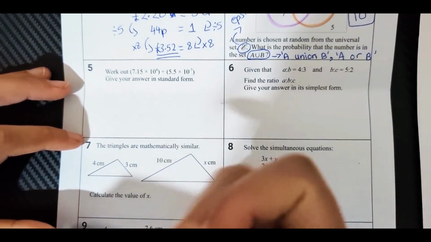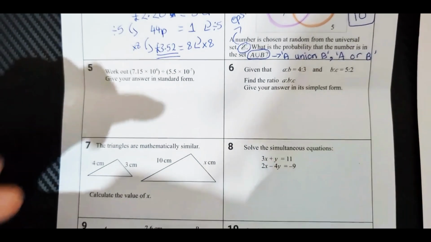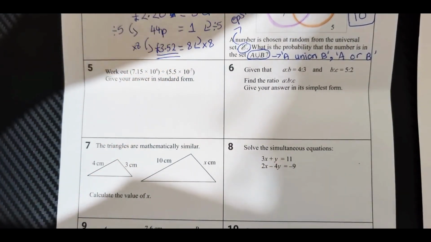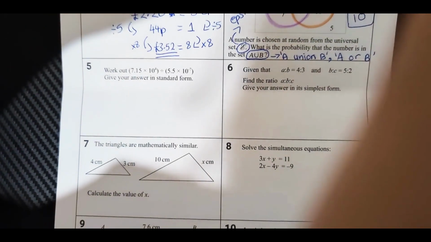Does anyone remember what standard form is? What's the criteria for something to be in standard form? Let me know in the comments if you remember that.